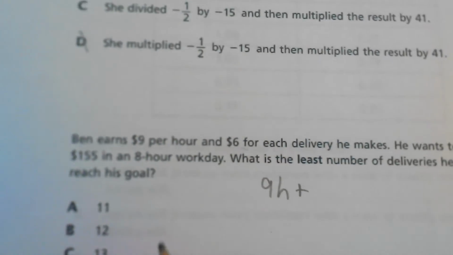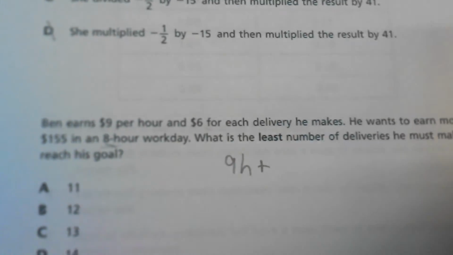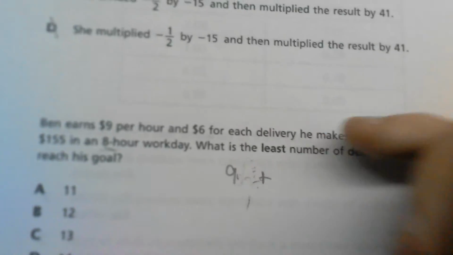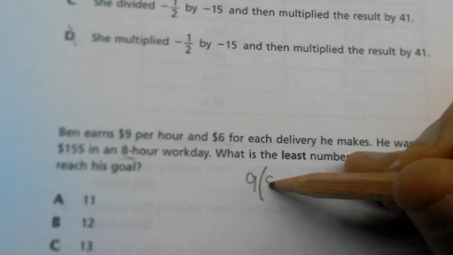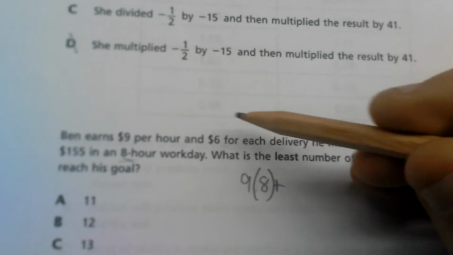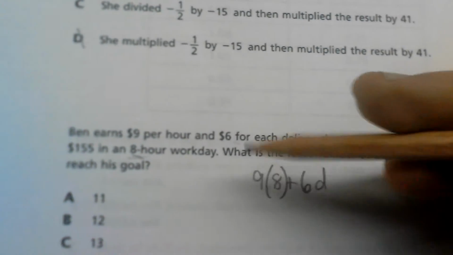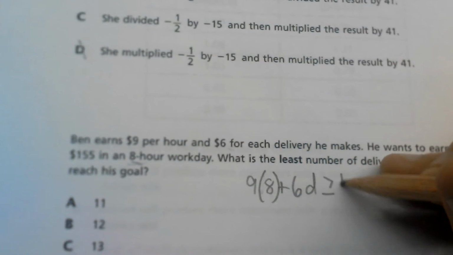So let's take a look at what I know here. I know he has an 8-hour workday, so instead of using an hour there, I'm just going to multiply 9 times 8. And $6 for each delivery that he wants to make at least, once again, at least $155.